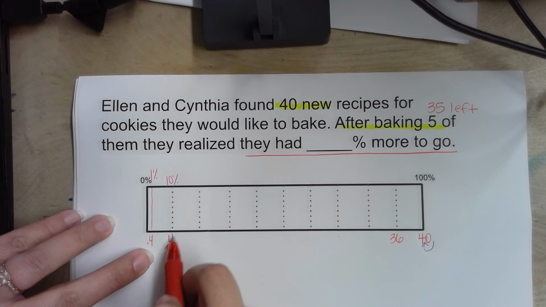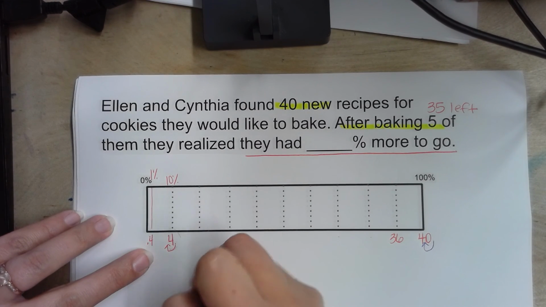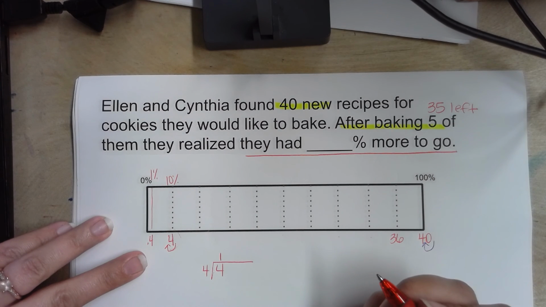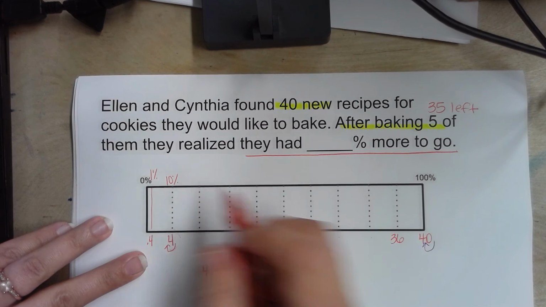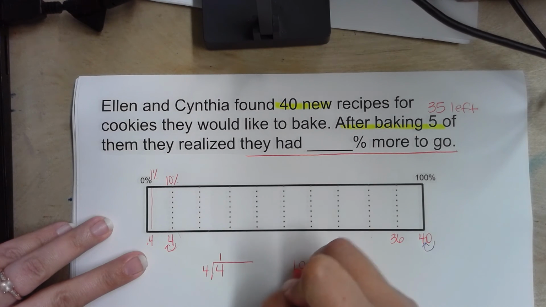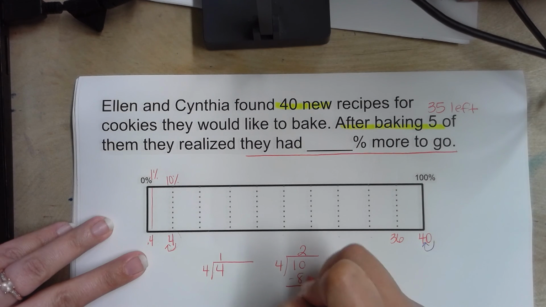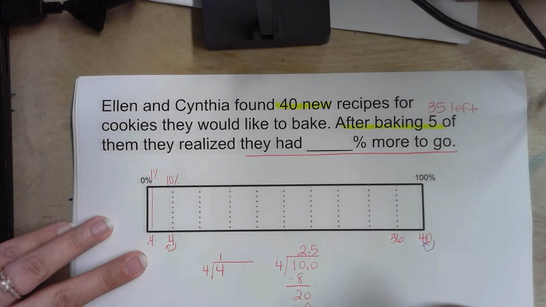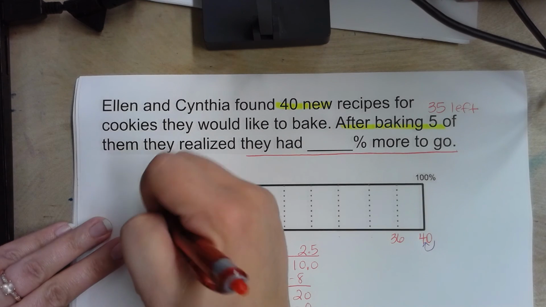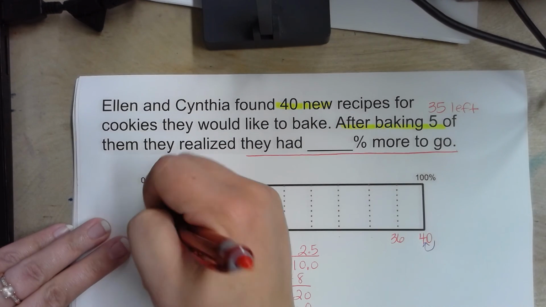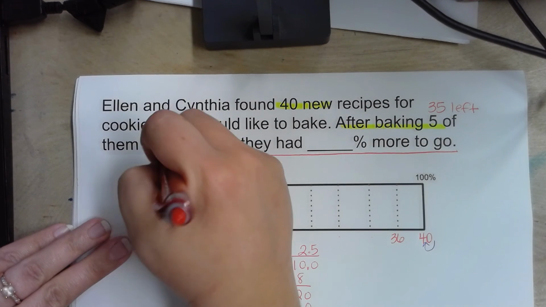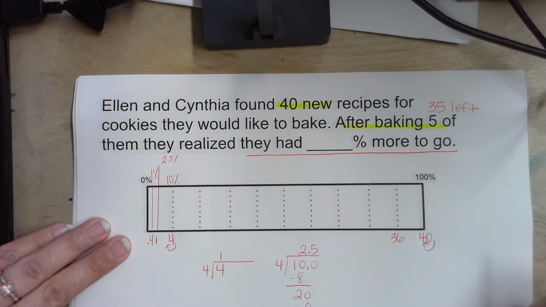So let's look. If I took this 4 and I divided it into 4 pieces to get 1, that means I need to take this 10 and also divide it into 4. So that means 1 down here, 1 whole recipe is worth 2.5%.